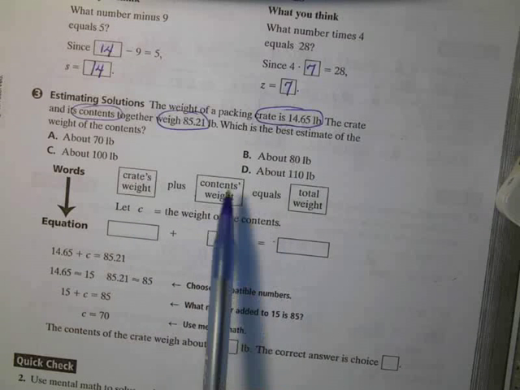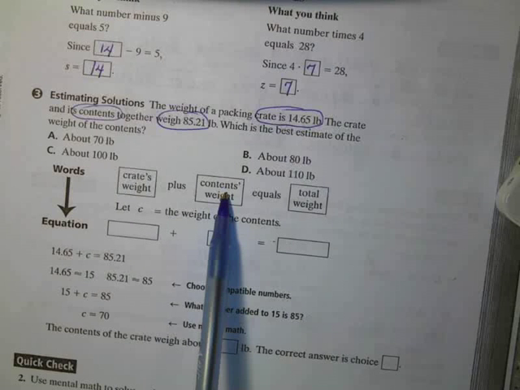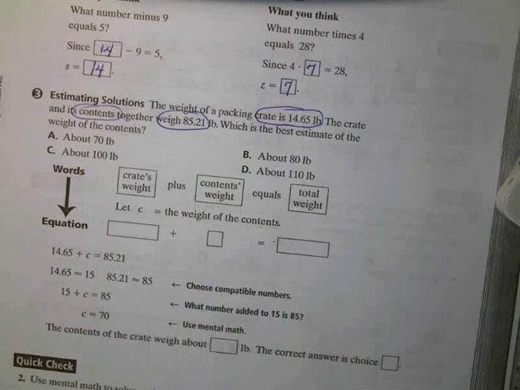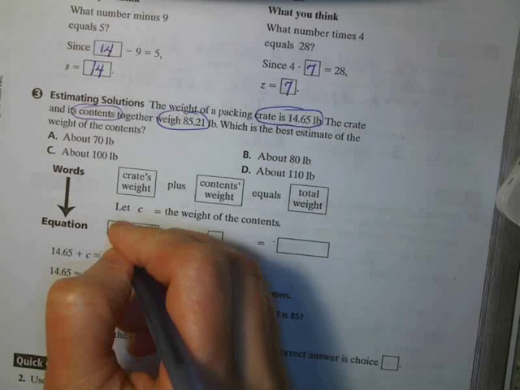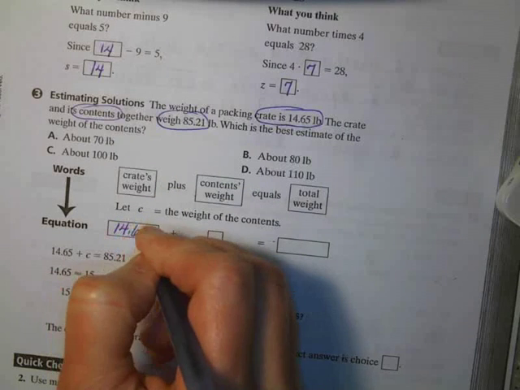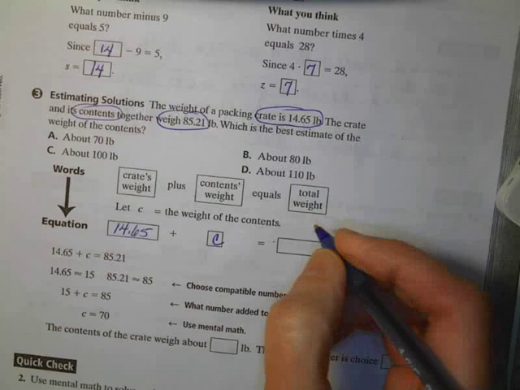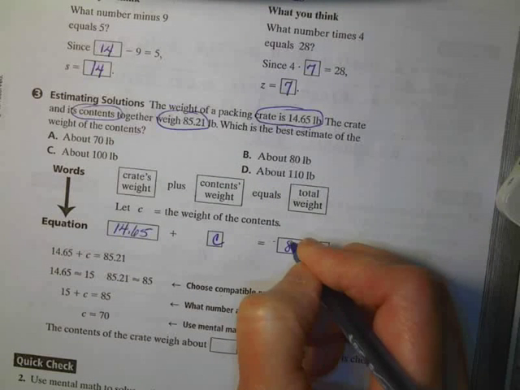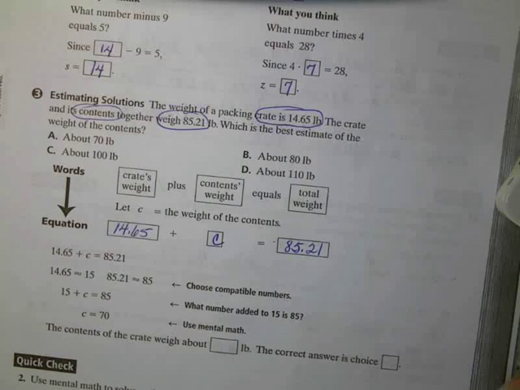So the missing part is C. Let C equal the weight of the contents. A lot of times we choose variables to help us have a clue to match up what we're looking for. So the crate's weight, which is 14.65, plus the weight of the contents have to equal 85.21.